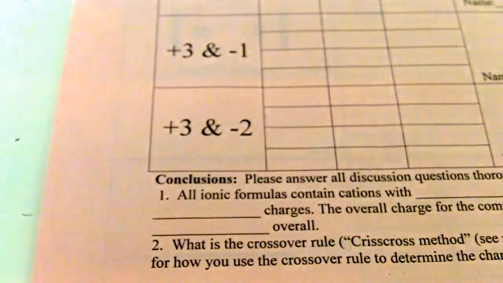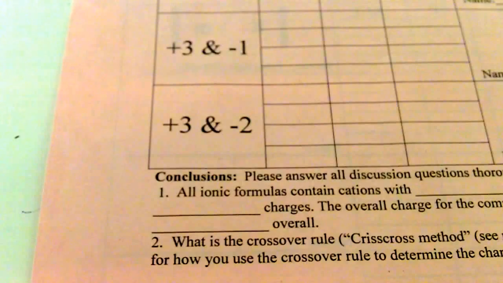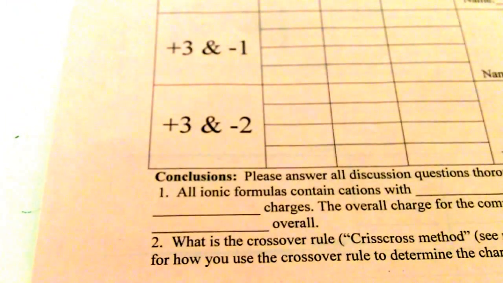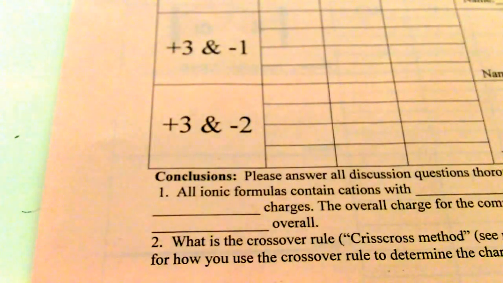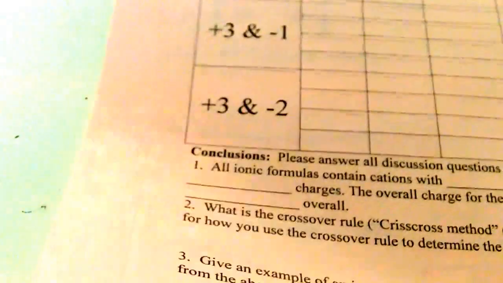Each of those charge combinations refers to the charges on the positive cation and then the negative anion. And it's that combination that you're using these puzzle pieces to reflect.